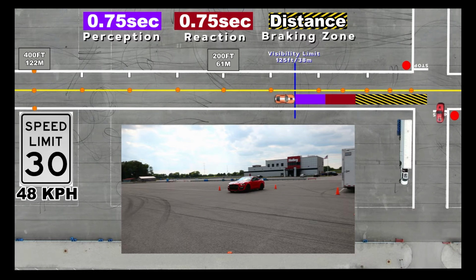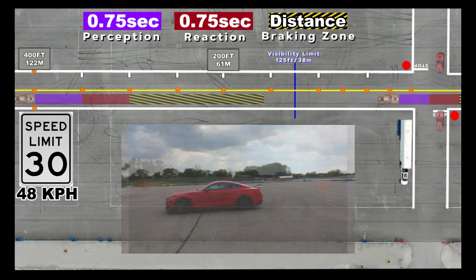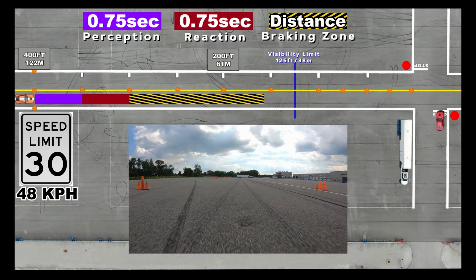As you can see, because the orange car is doing the posted speed limit of 30 miles an hour, the perception, reaction, and braking zone distances are safe. Bob safely continues through the intersection. Due to the increased speeds from this point on the main road, you will not see Bob and the red car trying to negotiate the intersection.